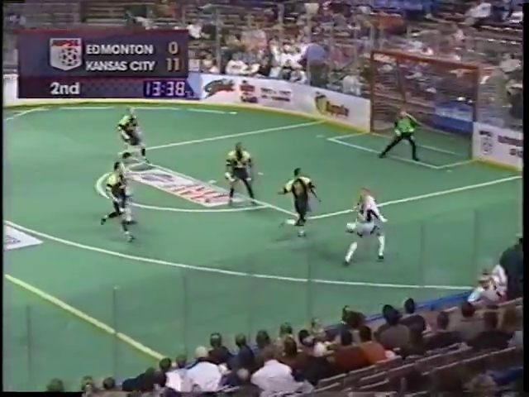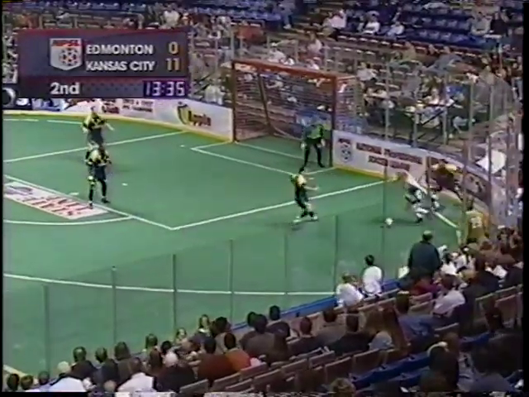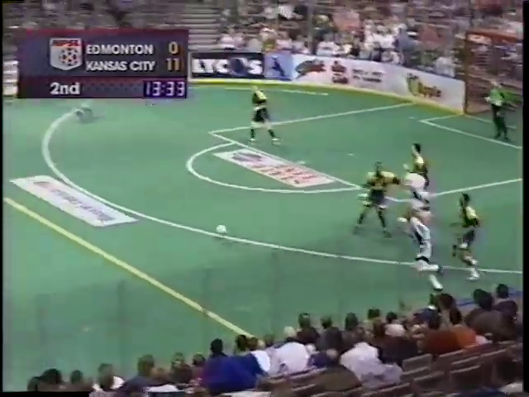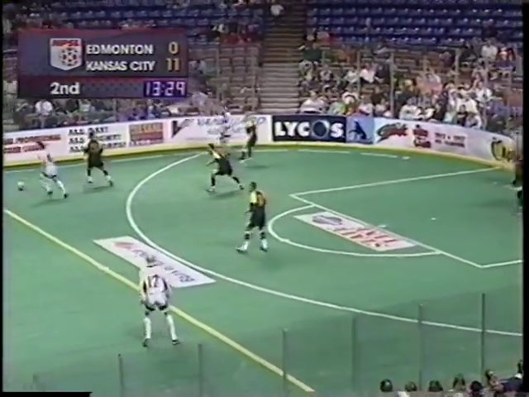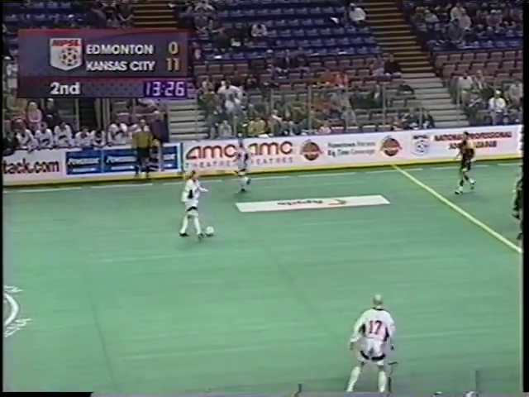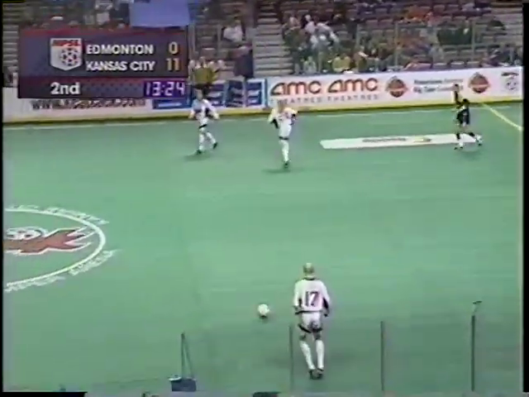Now Clovis at the top of the D tries to get it back to Wes Wade. Shot deflected away by Sipo Sabie. Nice defensive job for Sabie for Edmonton. Here's Jeff Davis on the left side. Now Kansas City will work it back out to the neutral zone. Wes Wade controls the offense for Kansas City.